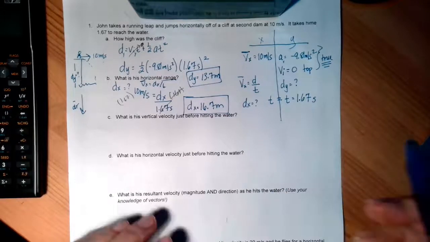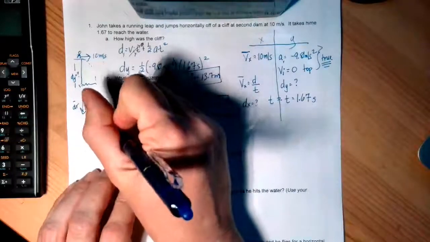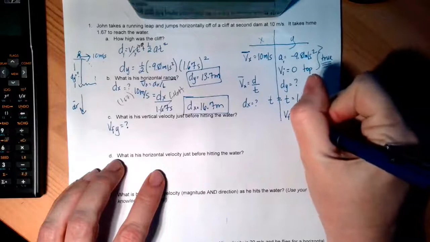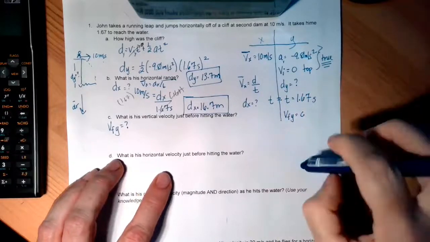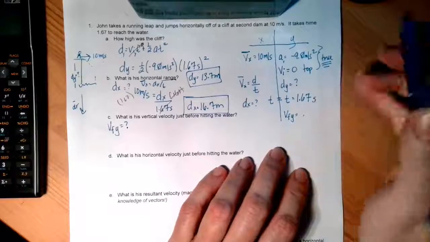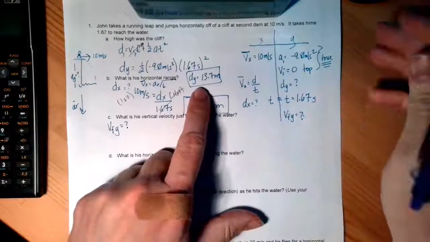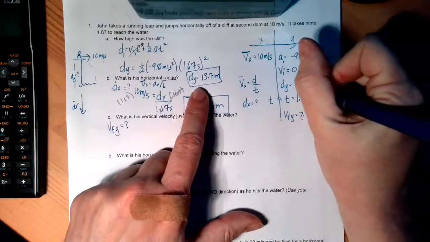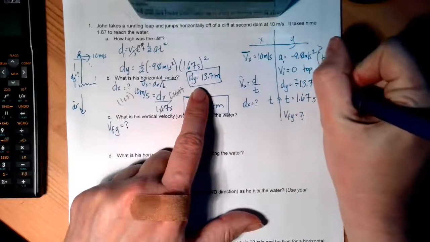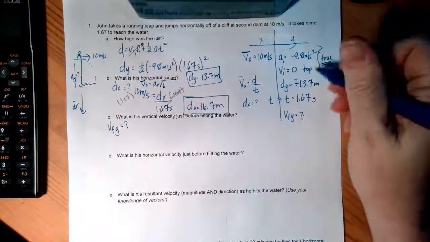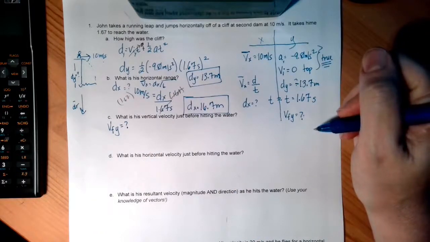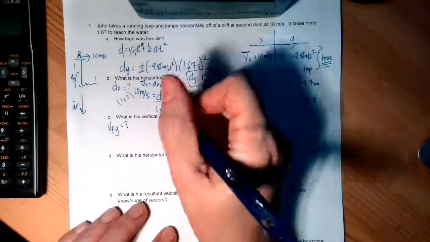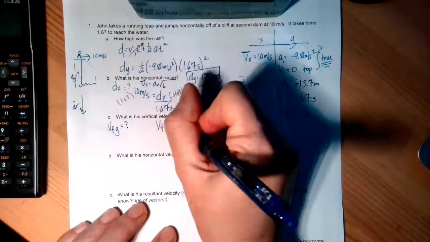All right, so what we want to know is the VFY. Again, this is on this side. Now, we have a choice of formulas because we now know what the dy is, and that's 13.7. So we know this is true now. And that's technically a negative 13.7 since he fell that amount. So we have a choice of formulas, but I'm going to probably use the easiest one, which is that VF equals VI plus AT.